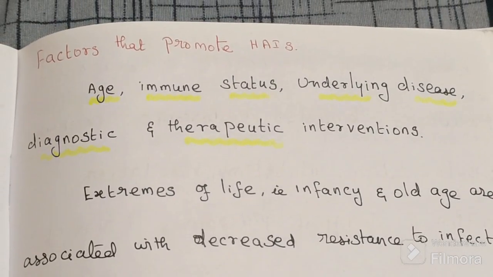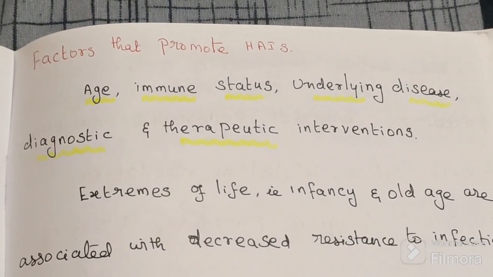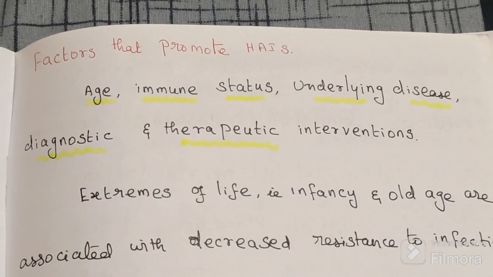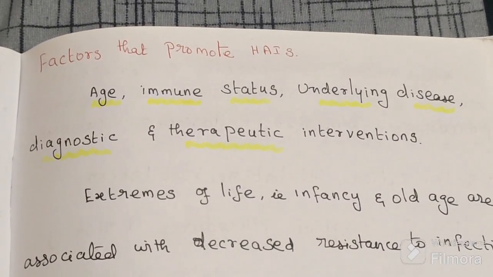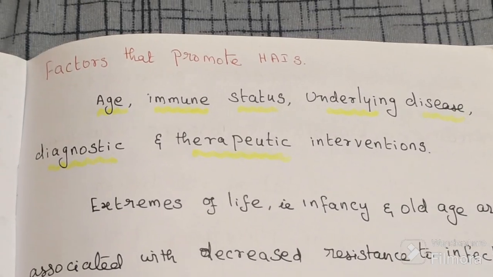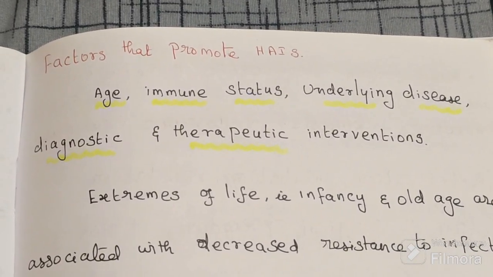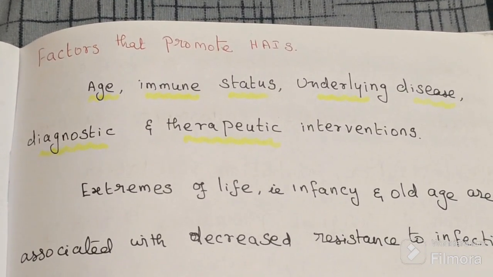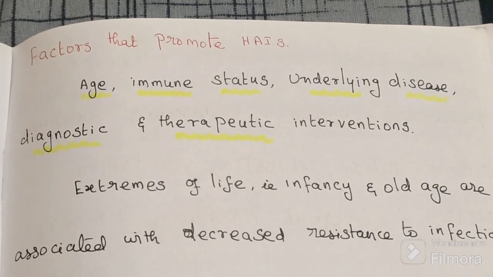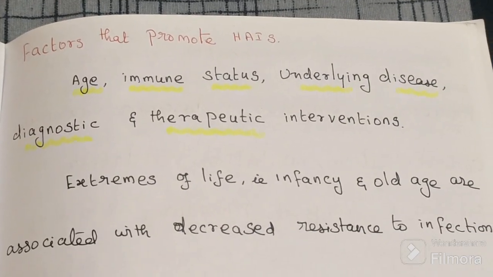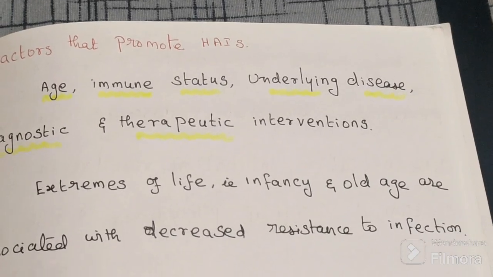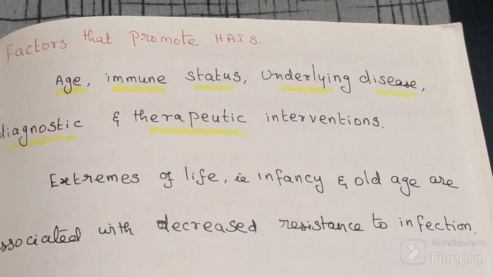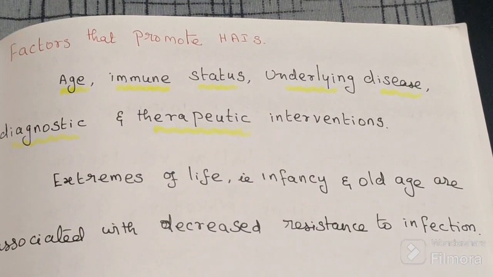Factors that promote nosocomial infection include age, immune status, underlying disease, and diagnostic and therapeutic interventions. The extremes of life, that is infancy and old age, are associated with decreased resistance to infection.